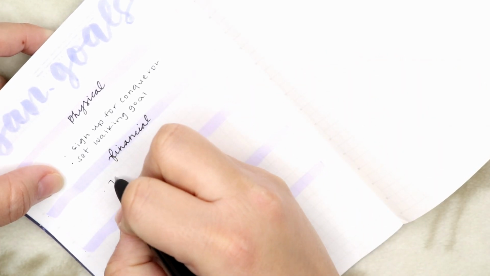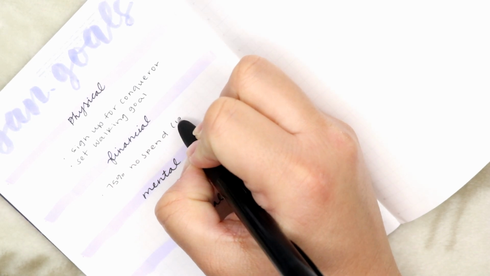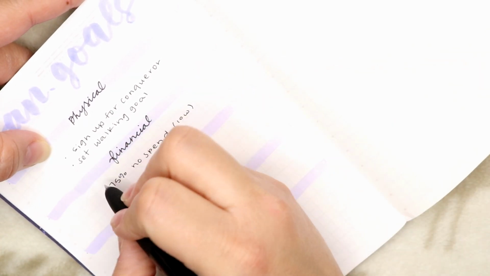Financial. I want to do a 75% no spend. I am no good at no spends. I'm the kind of person where if you tell me it's a no spend, I'm going to get itchy to spend, and then I'm going to spend, and then I'll do it on day 4, and then I'll just toss the whole thing out the window. I tend to do low spends. I guess I can write low here because I'd like to do a low spend for the whole month. But I kind of want to see if I can do a 75% no spend, where 75% of the month I am not spending anything. I don't know that it's going to work, but I want to try it.